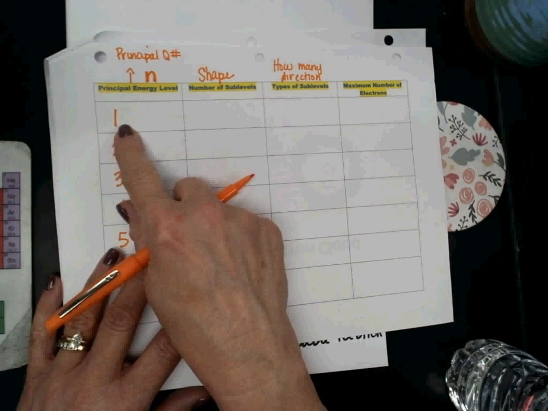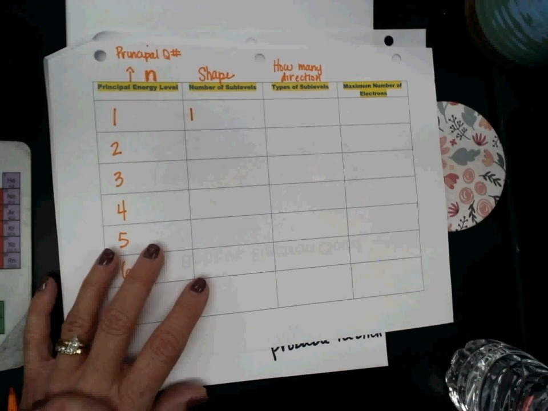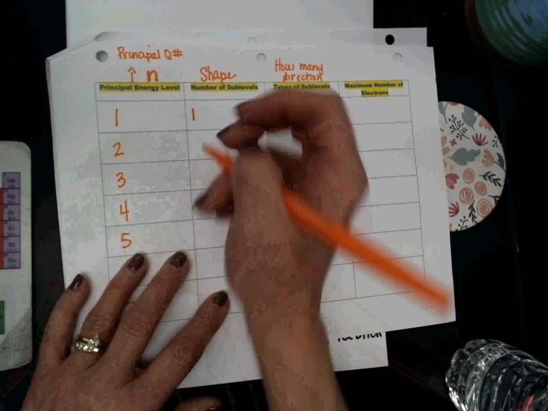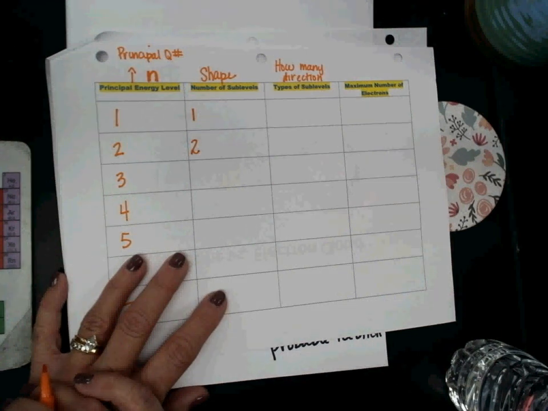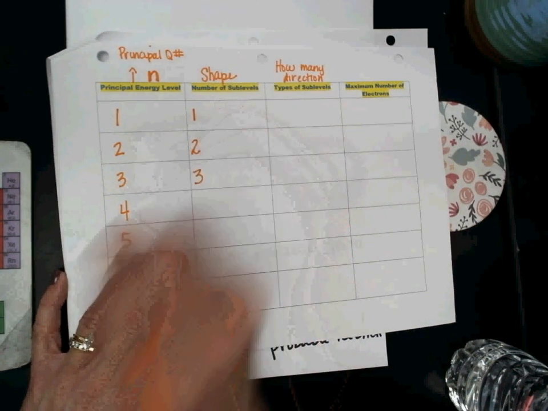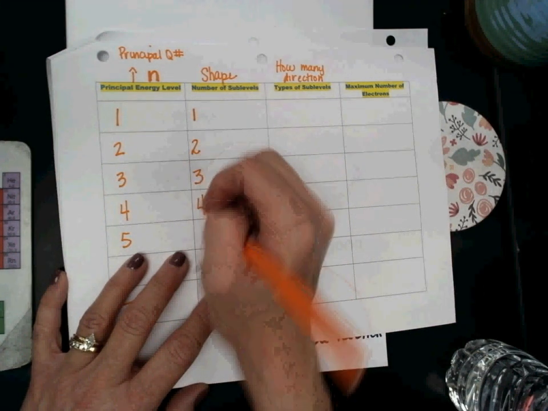So if I'm in the first energy level, I have 1 sublevel. If I'm in the second, I have 2. If I'm in the third, I have 3. If I'm in the fourth, I have 4.